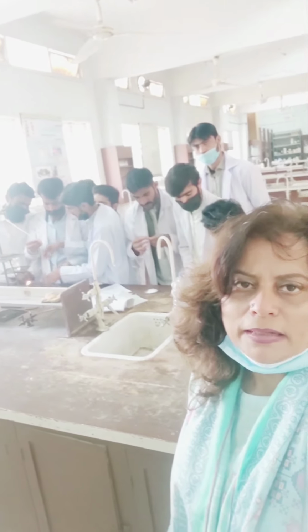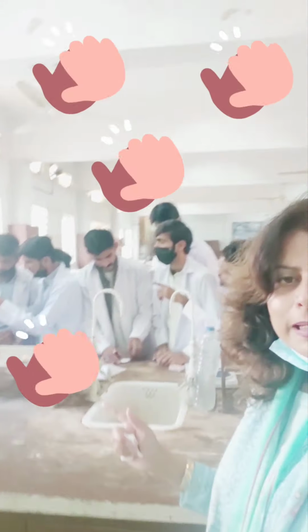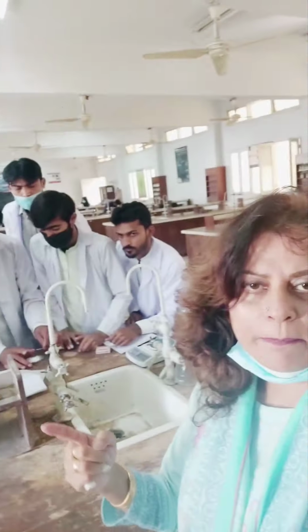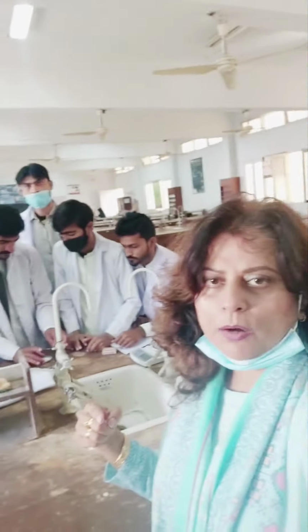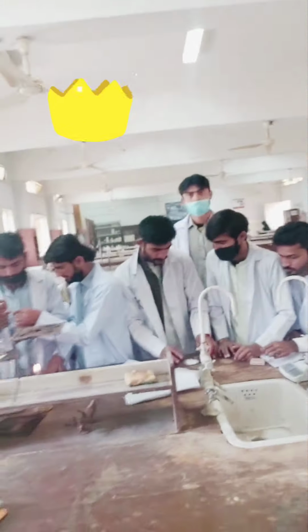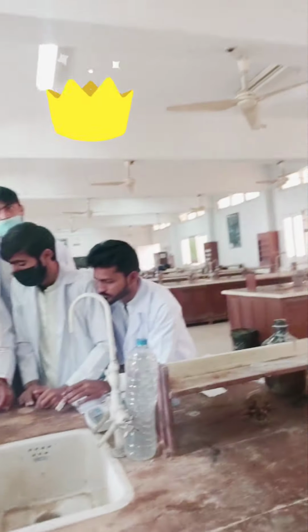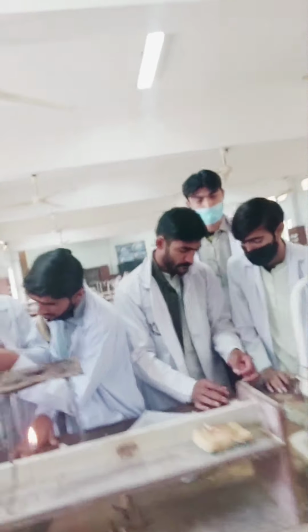I'm happy that they are performing their work with full concentration, and I can film them because my students are working nicely and they are regular. At exactly 8:30 a.m. my lab started, and they were all inside the lab performing their work. They are all regular and very punctual students, and I'm very proud to teach such students who are fully engaged and obey the lab rules.